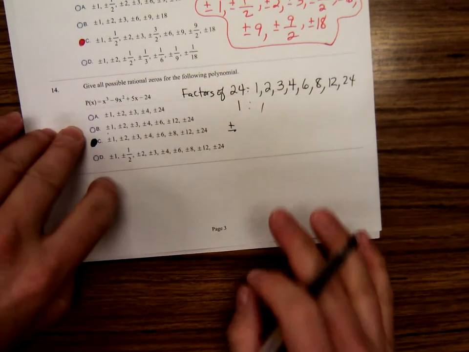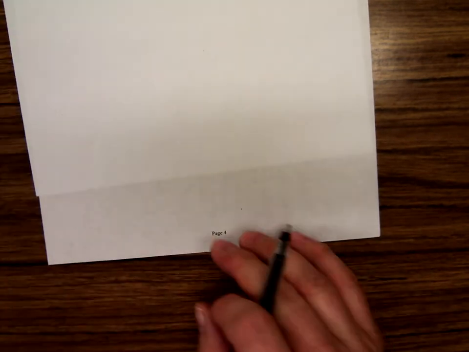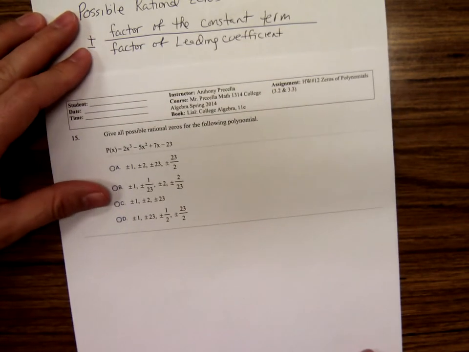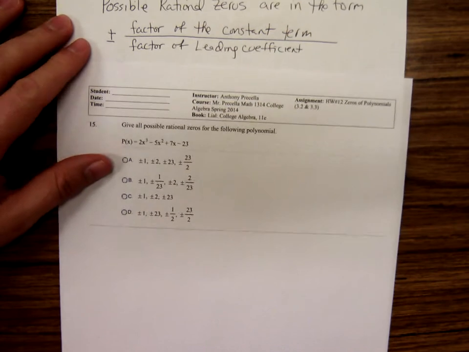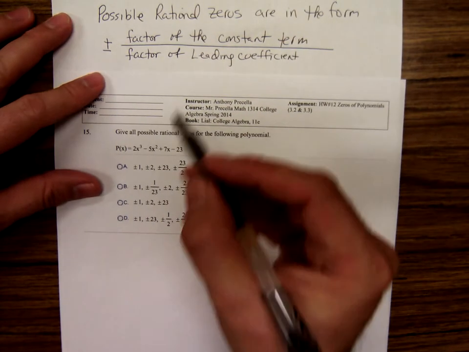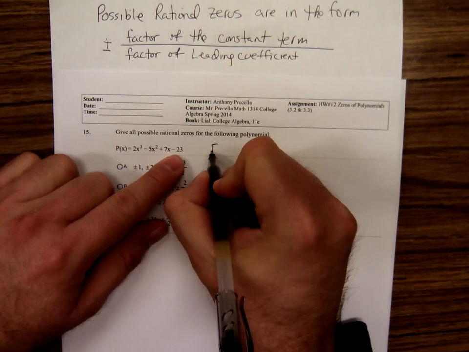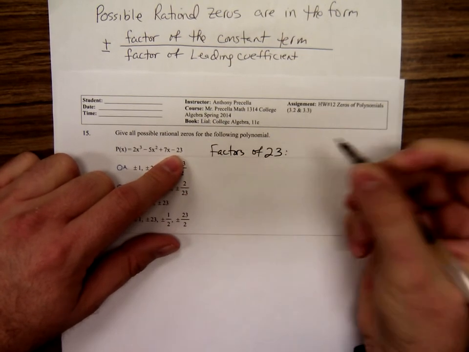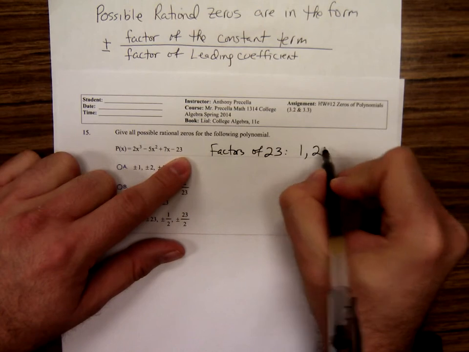Okay. And one left to go. The constant term is 23. Not a lot of numbers multiply together to give 23. That's prime.